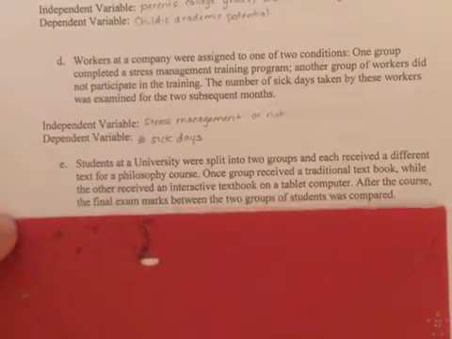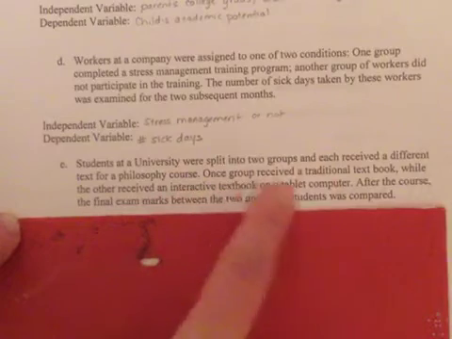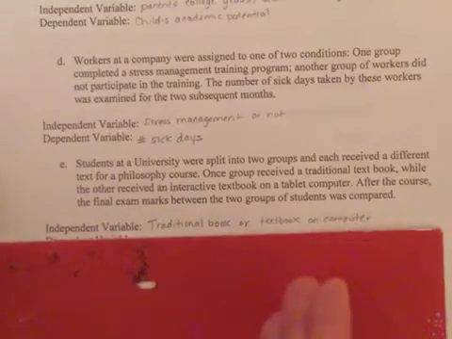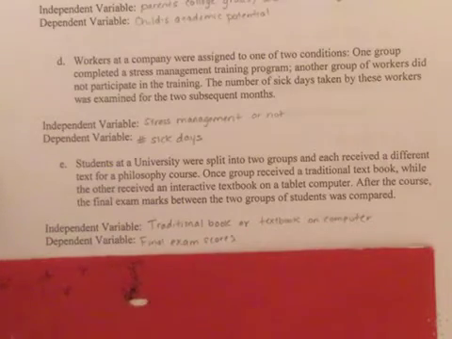For E, you had one group of people receive a traditional book while the other group had one on a computer. So that's your independent variable, whether they had the regular book or the book on the computer. And then what they measured was how well they did on the test. So final exam scores.